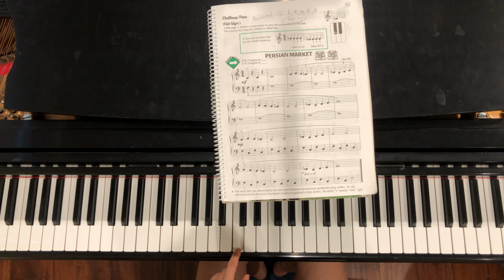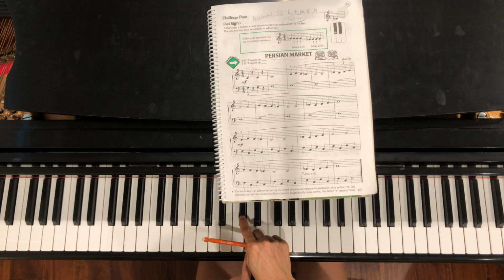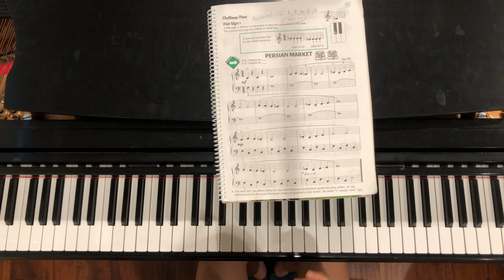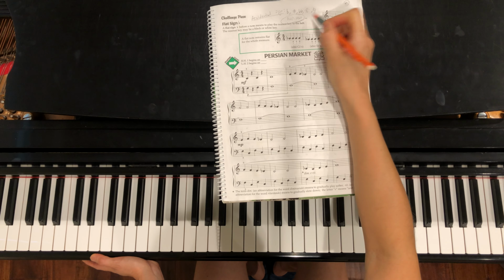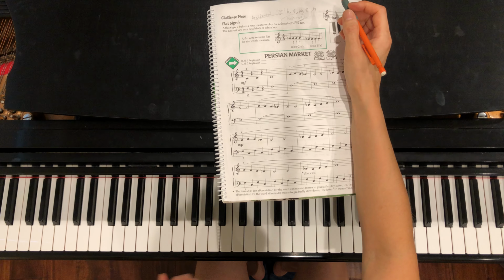So if I have a C, my half step up key will be this key. Another example, if I have a D, my half step down key will be this one. It doesn't matter whether you go right or left, the closest key right next to the designated key will be your half step. They'll have a half step relationship. So now you know what a half step is. It's the smallest distance among the keys.